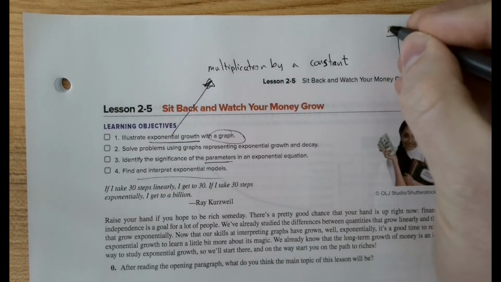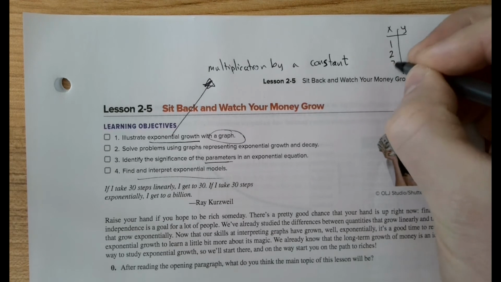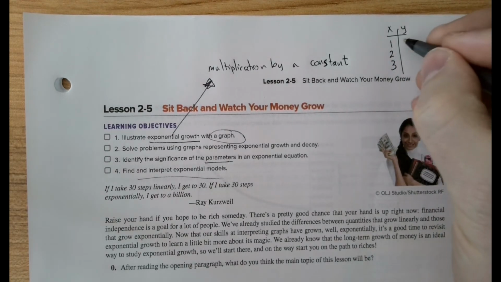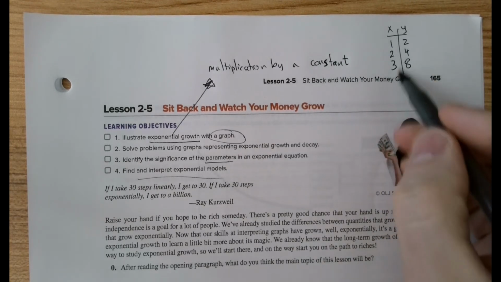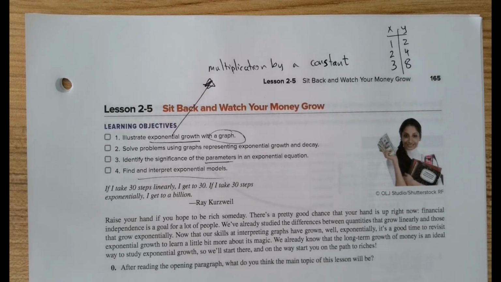So if we look at an x-y table and our steps are going by 1 and we're multiplying by 2 each time, then we know this is exponential. But if these steps change and are not consistent, then we have to do a little more work to determine if it's really exponential.